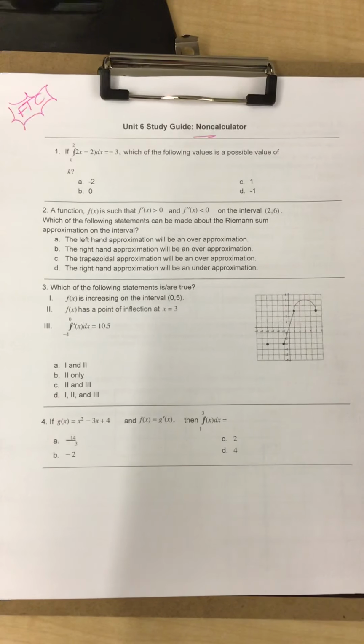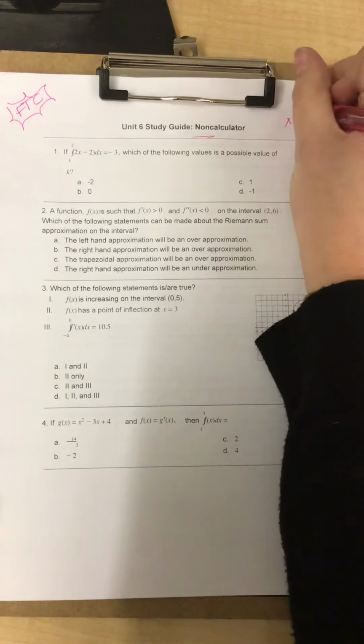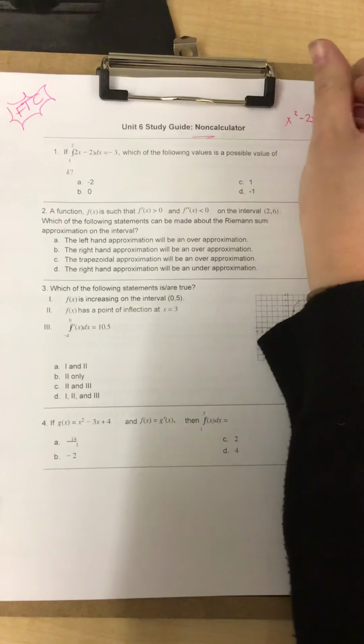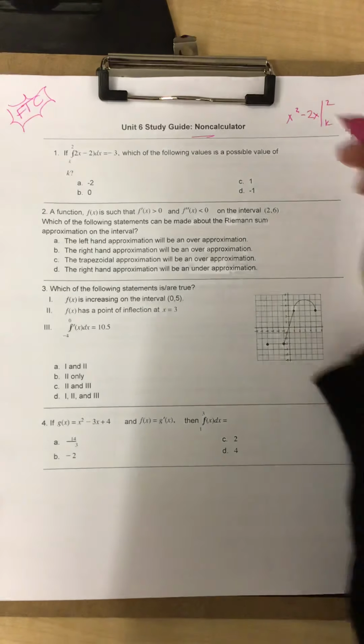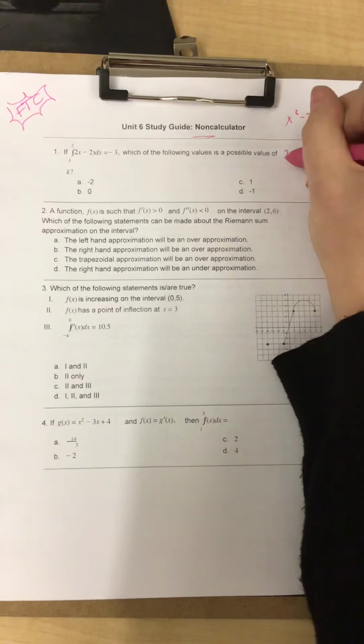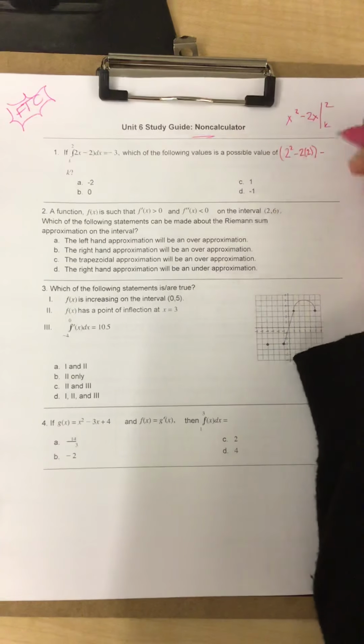So for this first problem here, it's a straightforward FTC problem, or so it looks. Okay, so you start with taking the antiderivative. So I get x squared minus 2x from k to 2. And the mechanics are the same. We're just going to do f of b minus f of a.